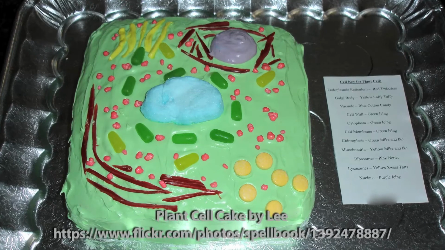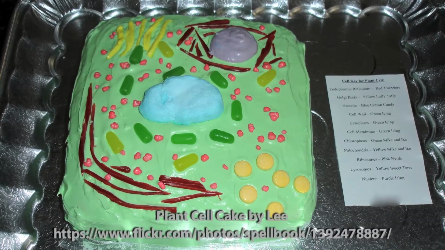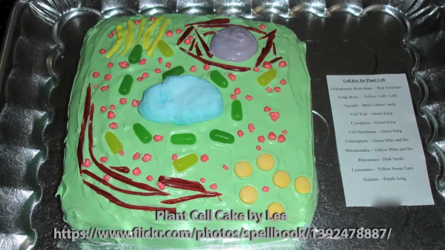Think about all the details one would have to pay attention to in order to make that cell cake. What should the organelles be made out of? How big should the nucleus be? How thick should the cell wall be? As these questions come up, students have to research to find the answers and then use those answers in their cell designs.